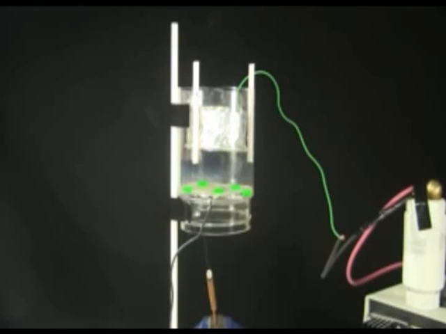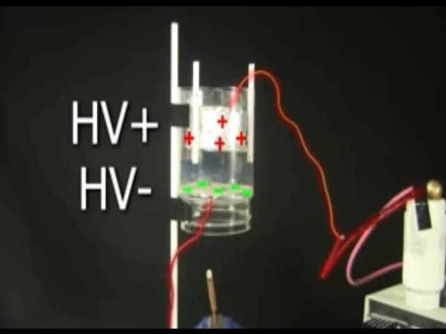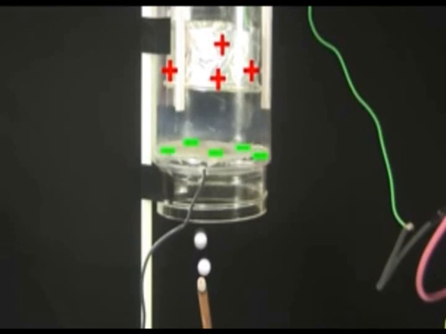It has a metal mesh here that's charged with a high voltage negative charge, and there is an aluminum foil here that is charged to a high voltage positive. As smoke passes through the mesh, smoke particles pick up negative charges. The negatively charged smoke particles are attracted to the positively charged cylinder and stay there. Whatever is left exits at the top.